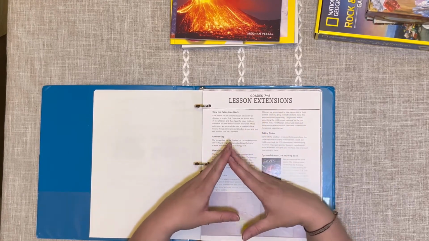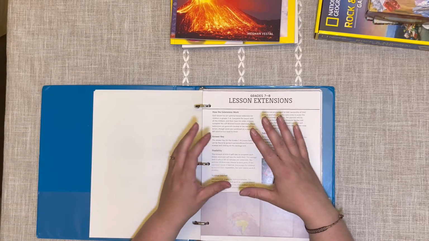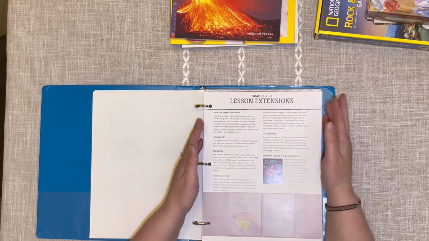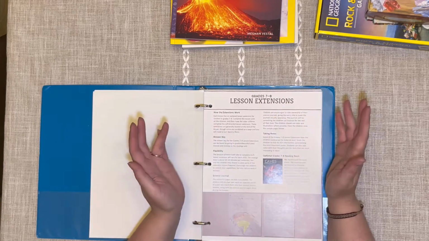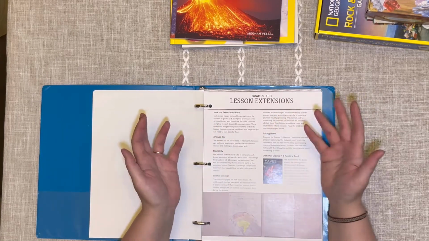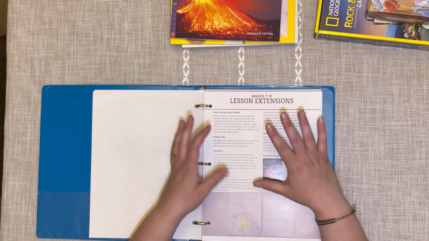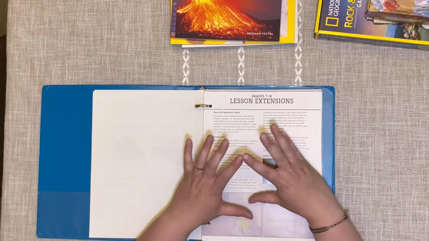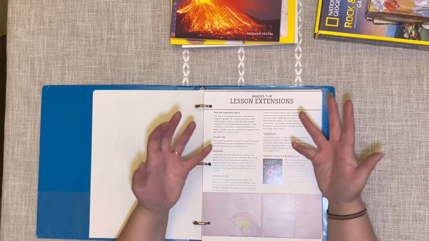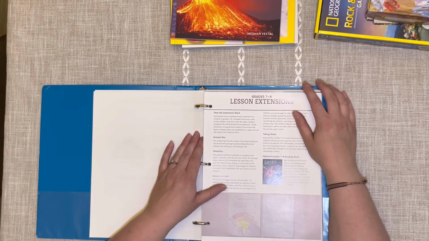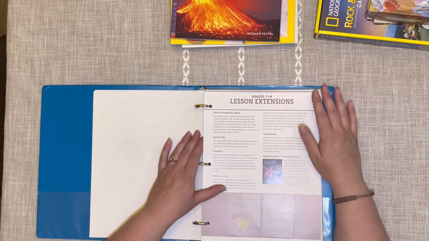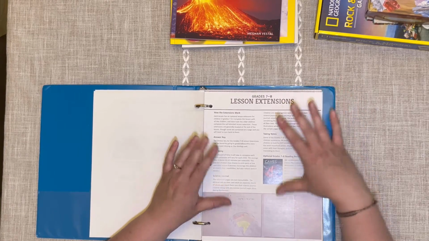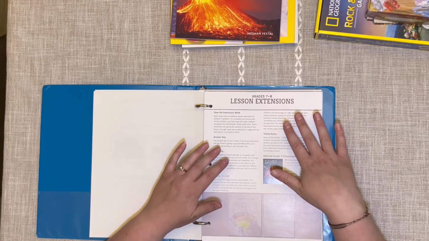But we do a Waldorf inspired homeschool, and so in the afternoons we do anywhere between 1 to 3 hours, usually a little longer because we incorporate a lot of the experiments or extra activities.